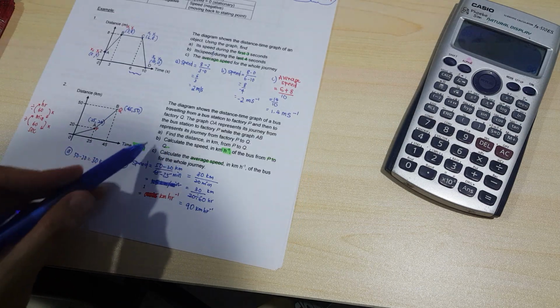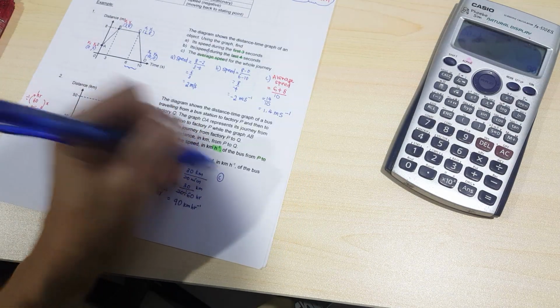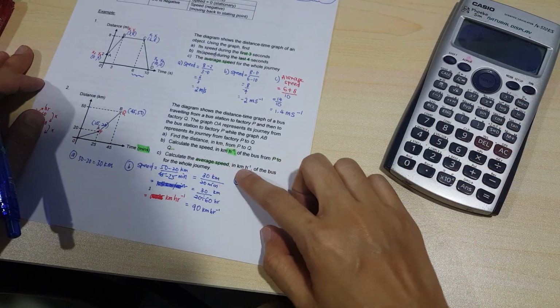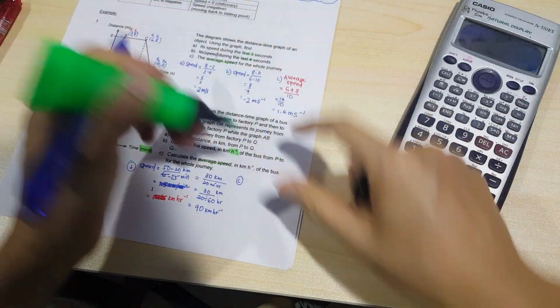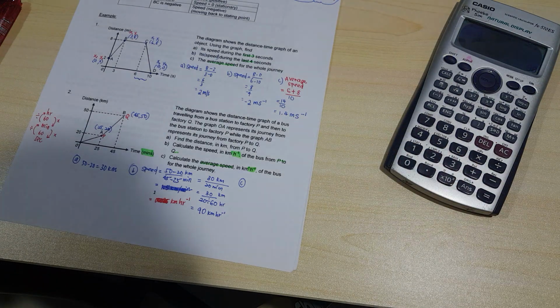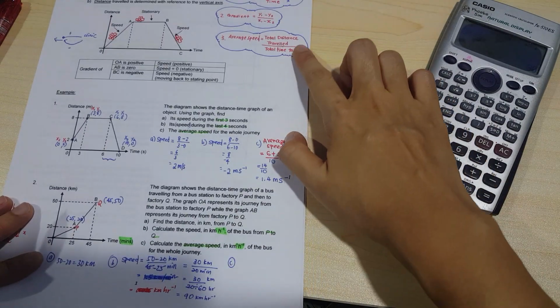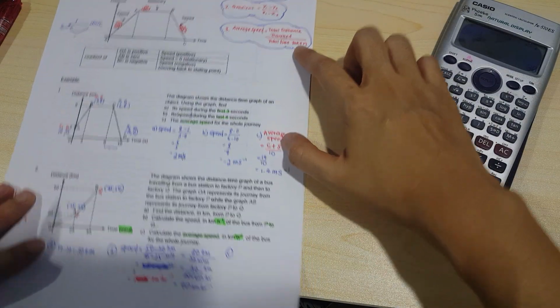So this is your answer for B. Then we proceed with C now. Calculate the average speed. Still the same, they want kilometer per hour of the bus for the whole journey, average speed. Whenever you see the keyword average speed, you remember this formula: total distance traveled over total time taken.